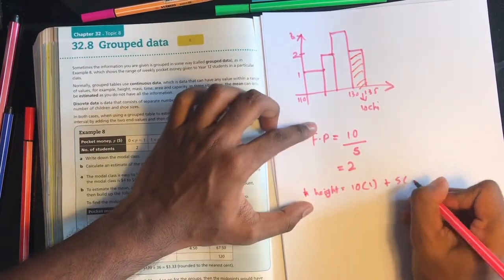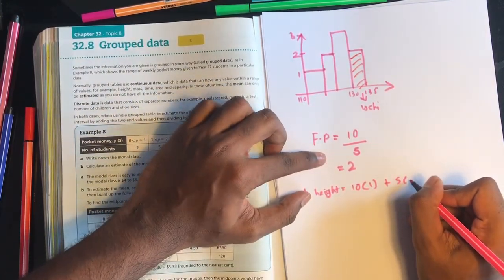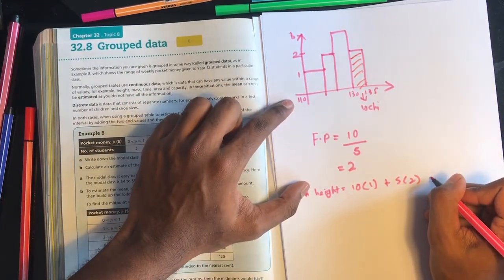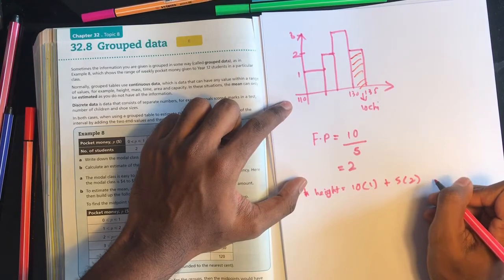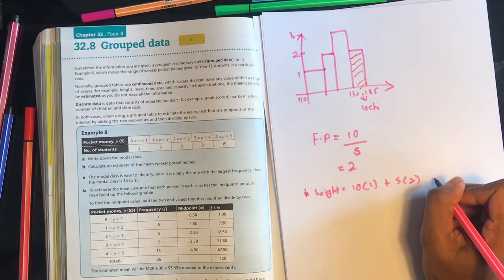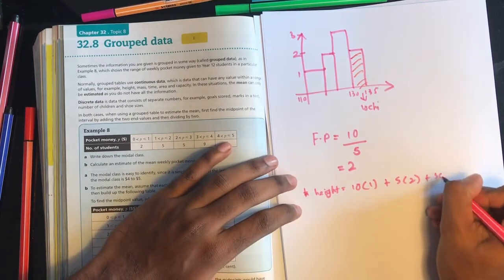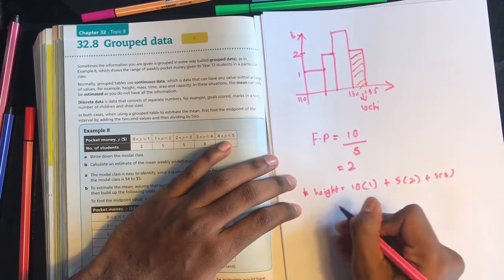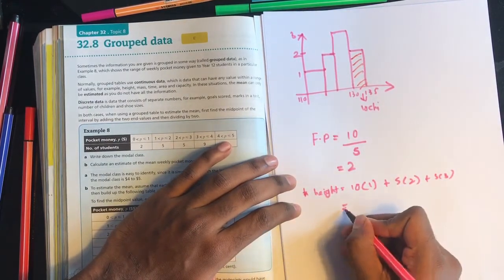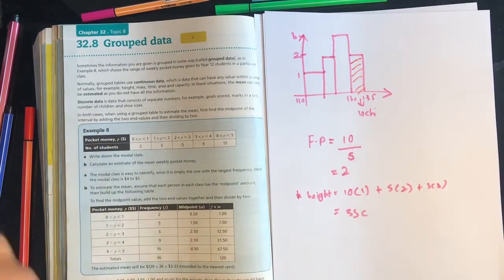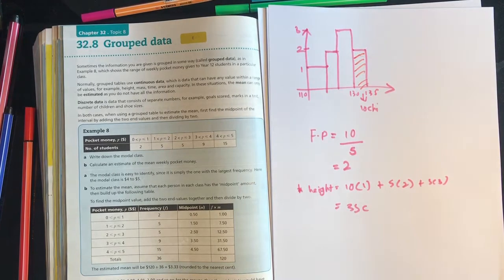Okay, the class size is 5, so 5 times 2 here. And then what we can do there is 5 times 3. So when you sum all of them, you will get 35 directly. This is how you find it. So your frequency density has to be strong enough, otherwise you will get blurred in this question. Okay, so we'll move forward.